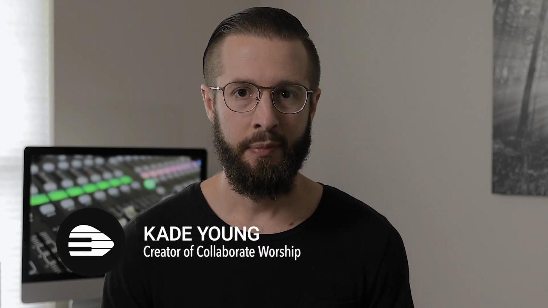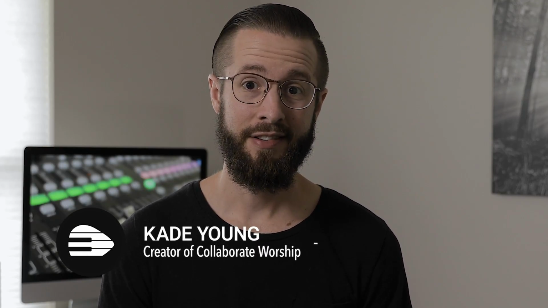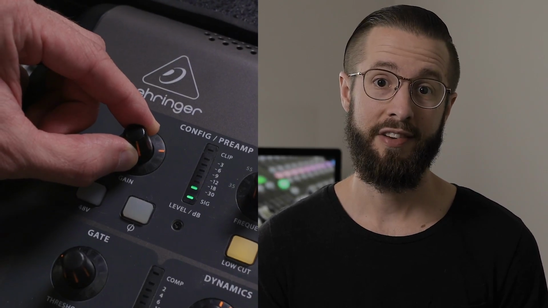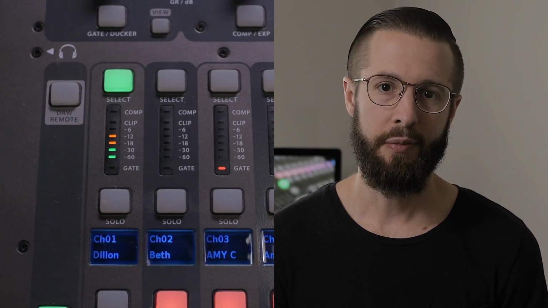Gain is the most important knob on your mixer. If it's not set properly, it messes with everything else, including the P16s. So the first step to solving P16 volume problems is to make sure that gain is set correctly on every channel. If you're unsure how to set gain, we have a video that'll teach you how. I'll include a link in the description.